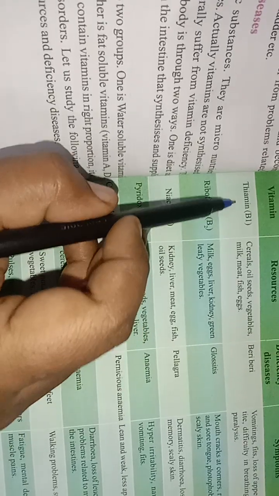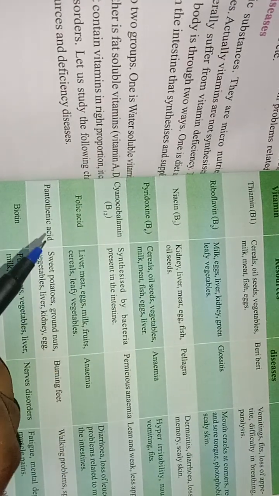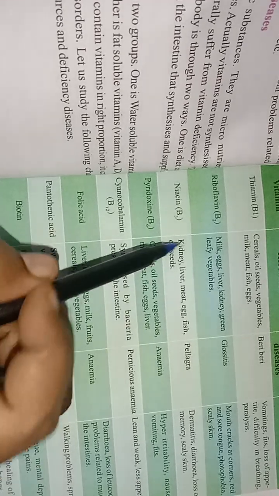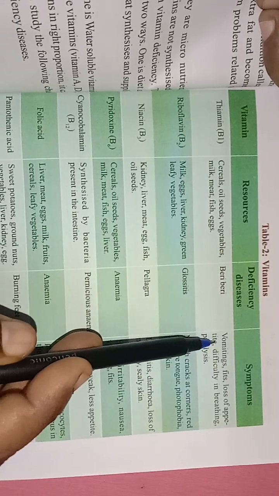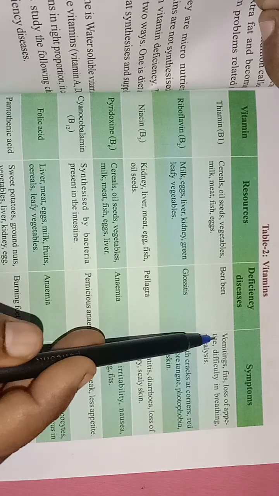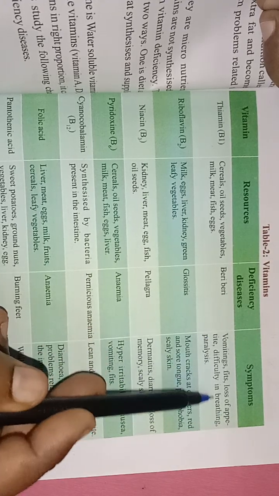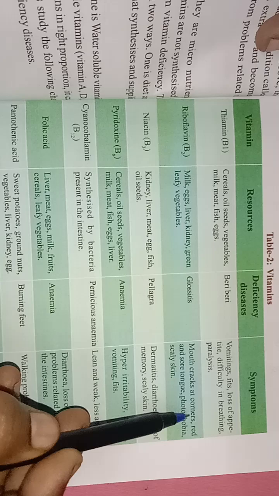Next, thiamine B1. We have B1, B2, B3, B6, B12. B1: beriberi, vomiting, fits, loss of appetite, meaning the person will not feel hungry, difficulty in breathing, paralysis. Riboflavin: glossitis, mouth cracks at the corners.